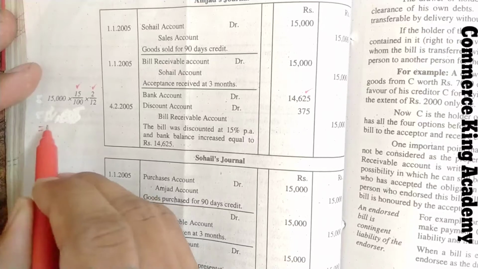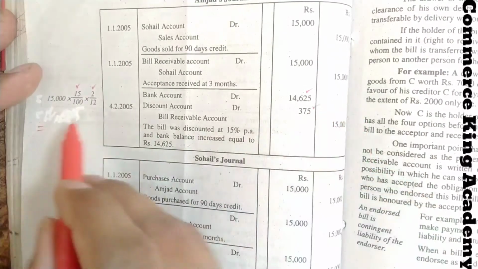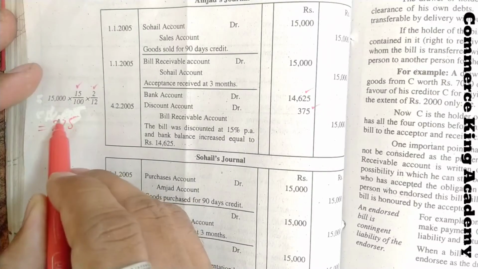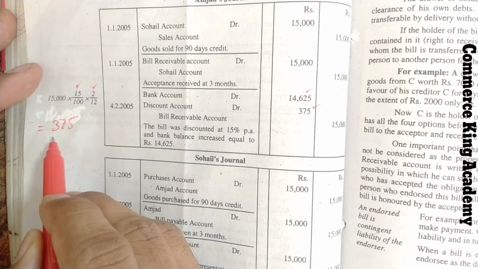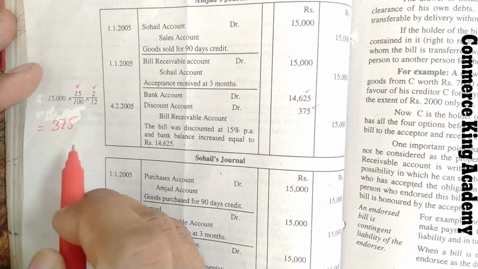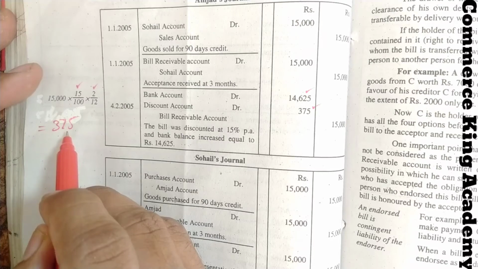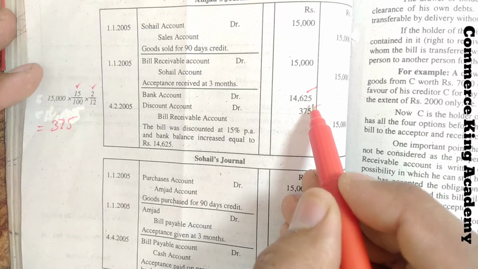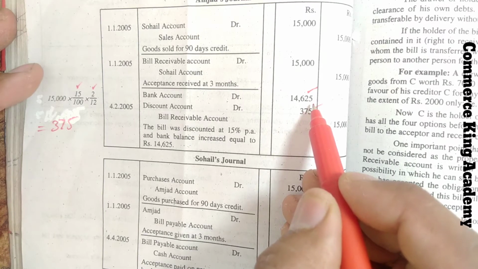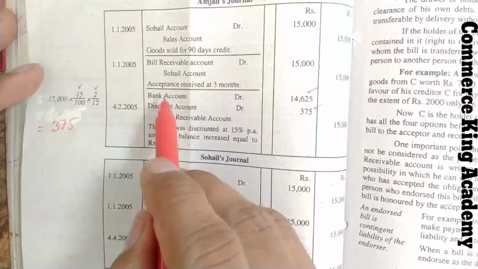Ultimately we have the amount 375 rupees. This is the amount of interest or discount deducted by the bank. So we deduct this amount from 15,000 and we have 14,625. This amount will be directly deposited into Amjad's account.